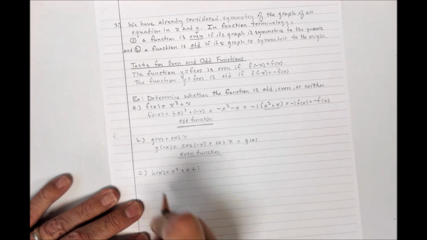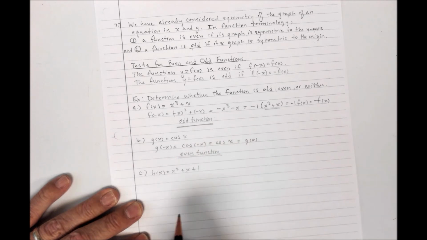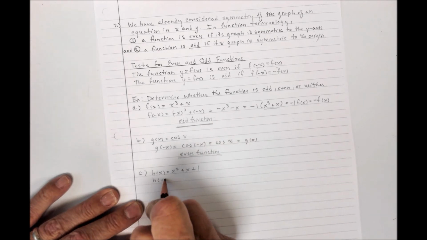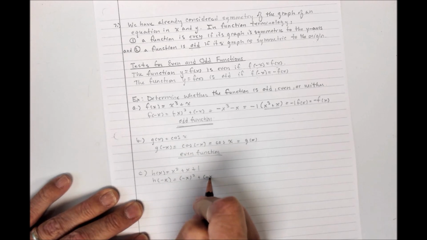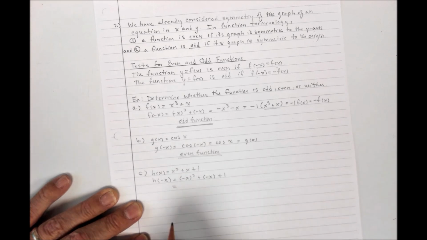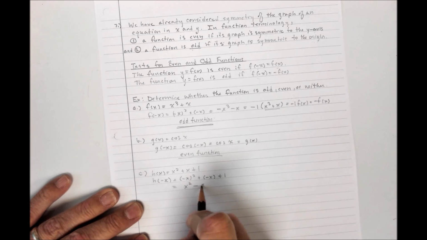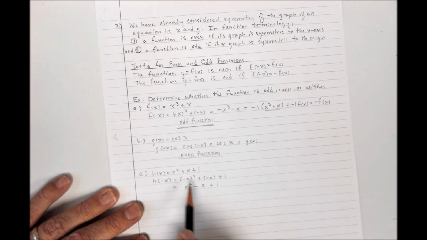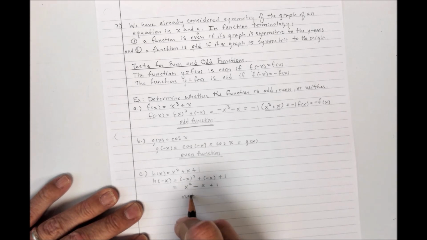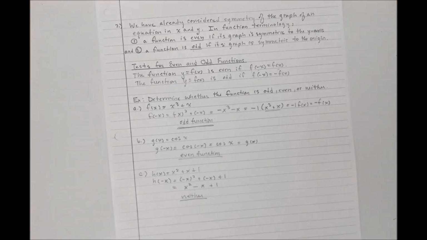One to go here. Well, we've had an odd, we've had an even. I bet this one's a neither. Let's find out. H of the opposite of x is the opposite of x to the second power plus the opposite of x plus 1. Well, the opposite of x times the opposite of x is x squared, because negative times negative is positive, but I have a minus x in the middle. And there's no factoring, there's nothing that I can do to make this get back to the original or make it get to the opposite of the original. It's neither one. So in this case, I write down neither. And that finishes up a very long review section.